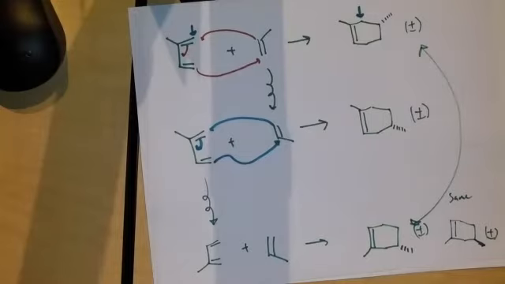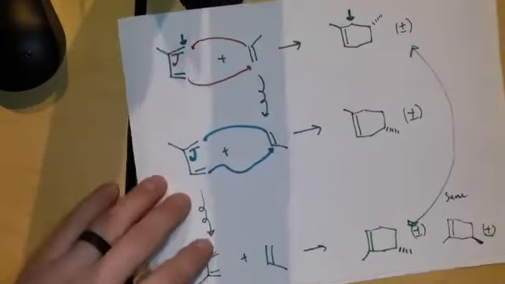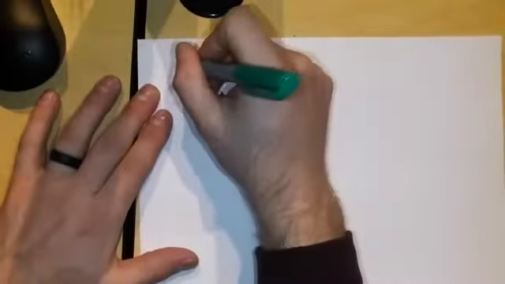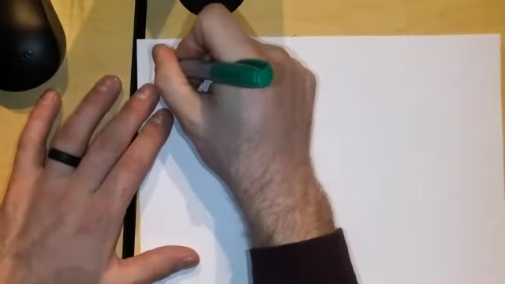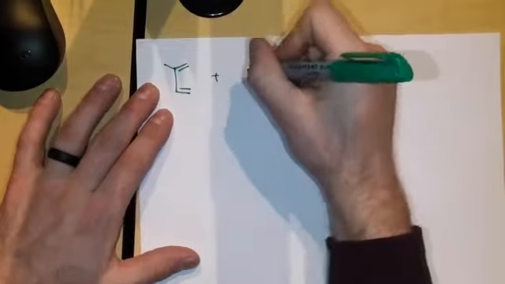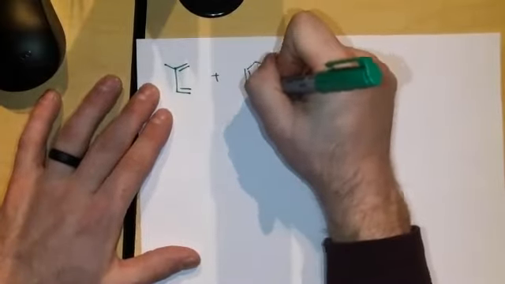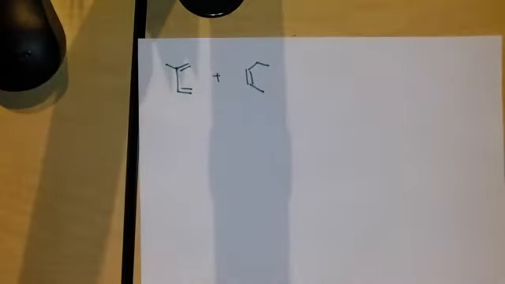Okay, a more complicated one of these. Still asymmetric.